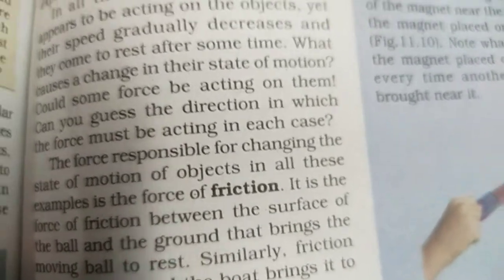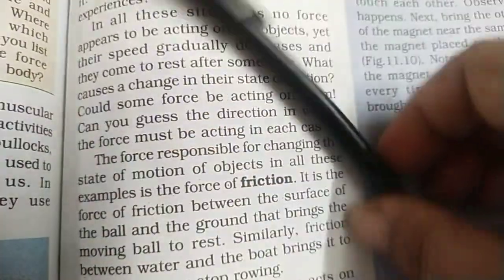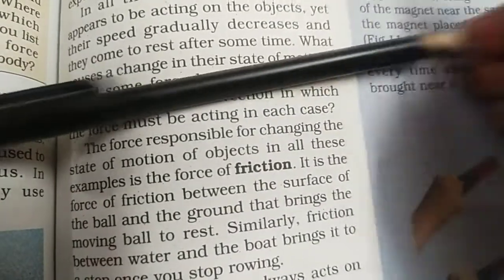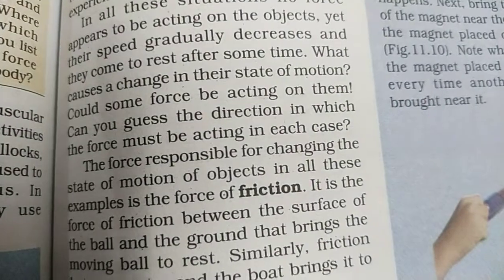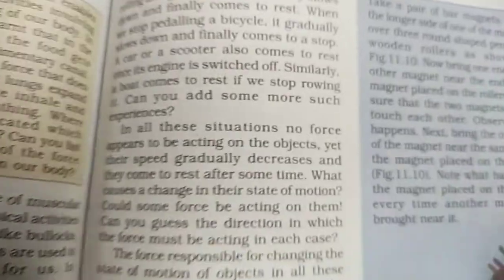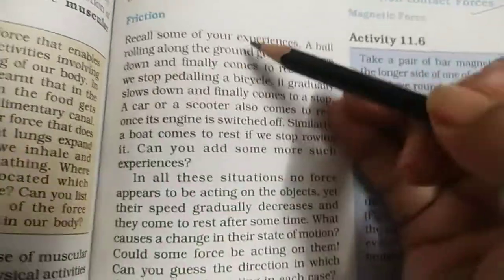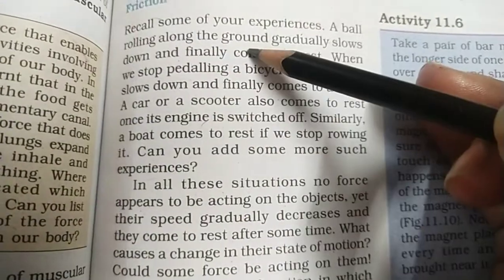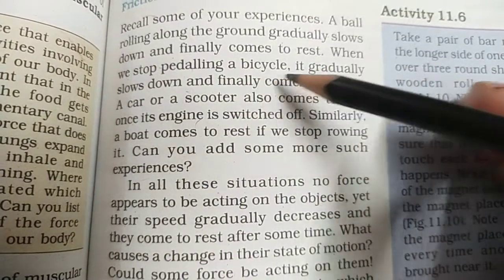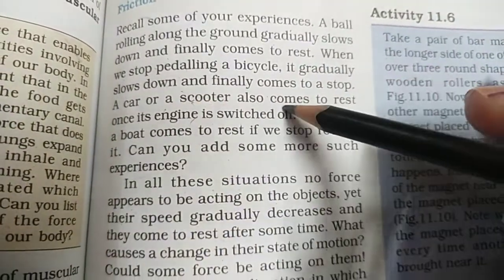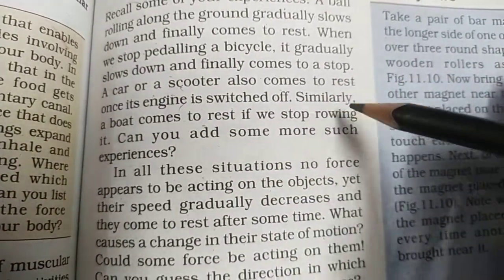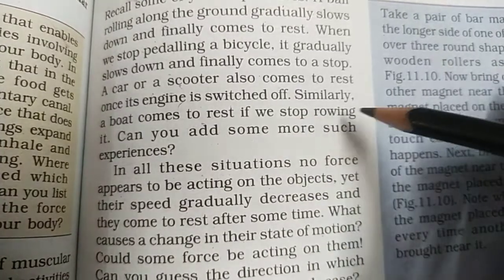Like if I keep a ball or a pen here, and this pen is in resting condition, but as I push it, it starts moving. Similarly, there could be so many examples, as given in the book. A ball rolling along the ground gradually slows down and finally comes to rest. When we stop pedaling a bicycle, it gradually slows down and finally comes to a stop. A car or a scooter also comes to rest when its engine is switched off. Similarly, a boat comes to rest if we stop rowing.